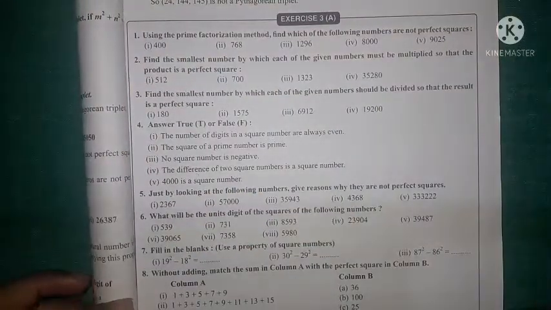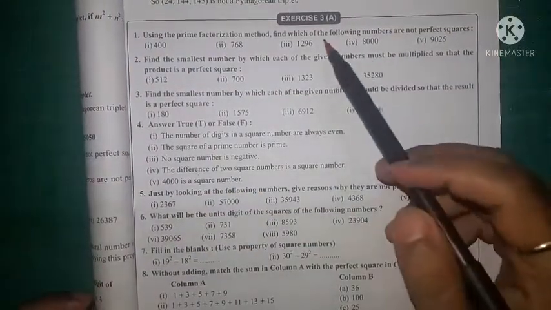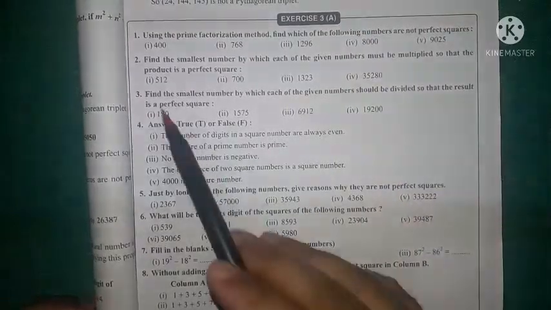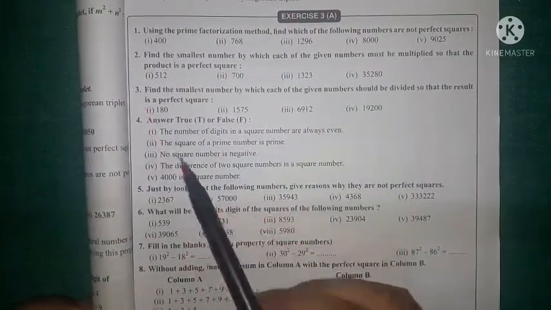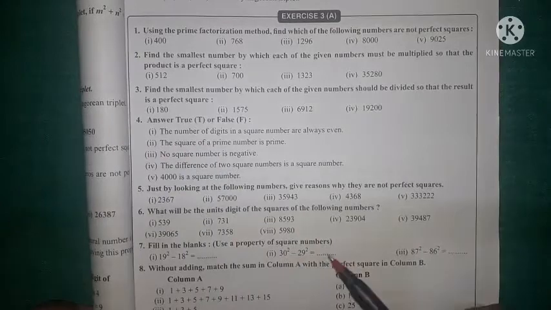Good morning, children. Let's continue with exercise 3a. In the last class we have done up to question number 3. Today we'll be continuing from question number 4.